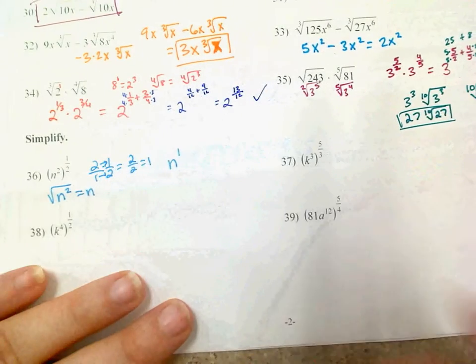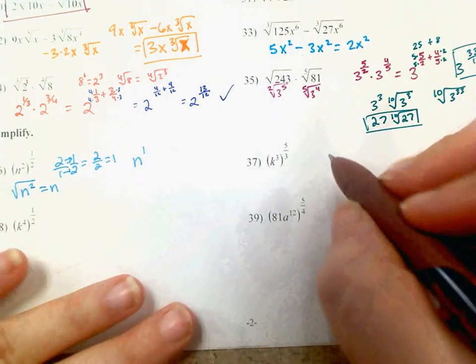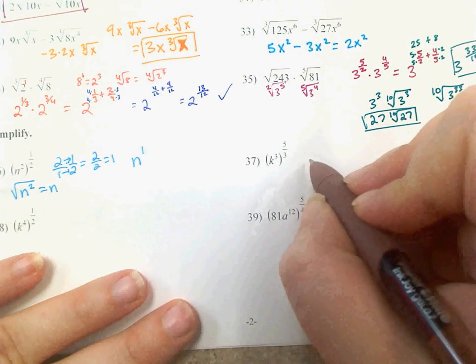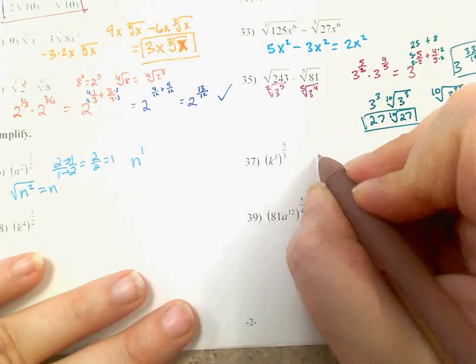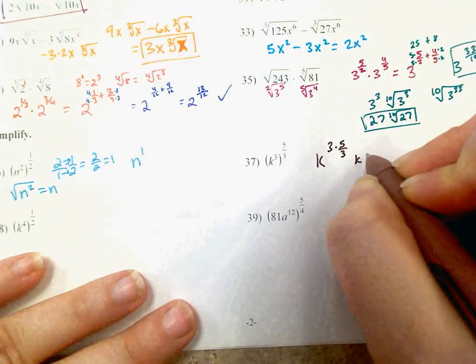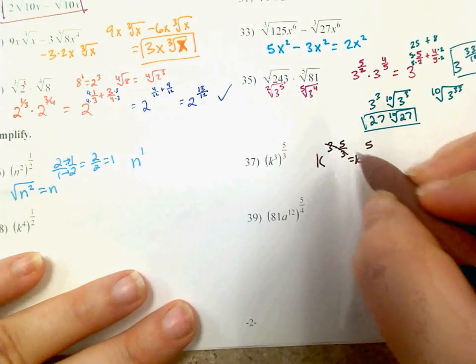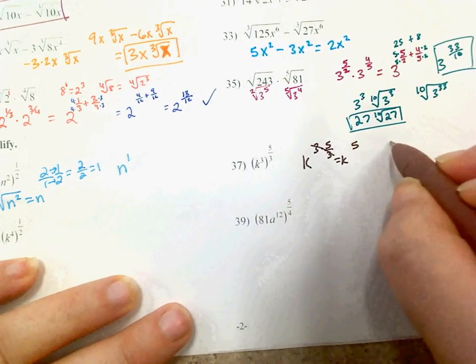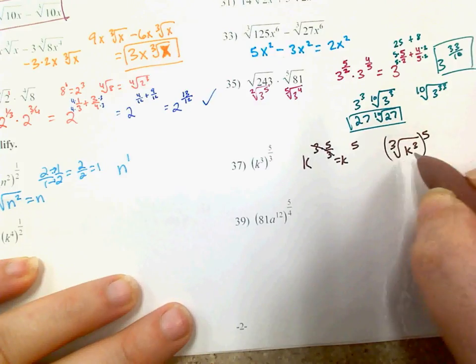37, again, I could say k to the 3rd to the 5/3 is just k to the 3 times 5 over 3, which simplifies to k to just the 5th, because I got 15 divided by 3. Or they cancel out and I'm left with 5. Or you can think of it as the cubed root of k cubed to the 5th. And the cubed root of k cubed is gone, and then that is k to the 5th.